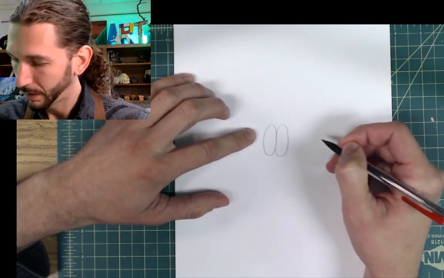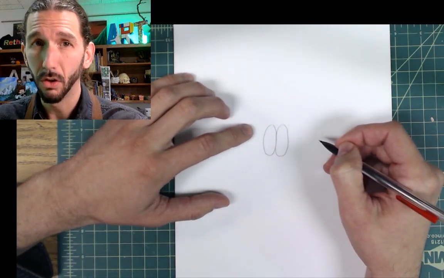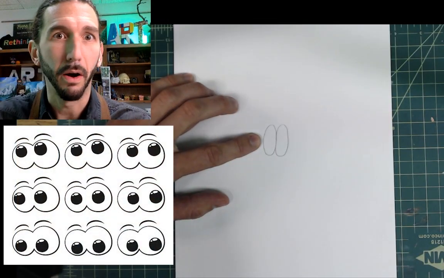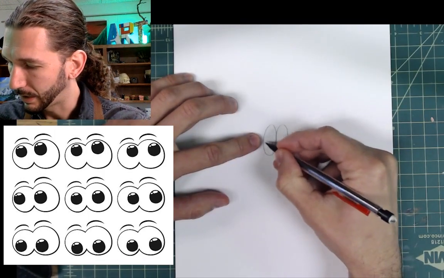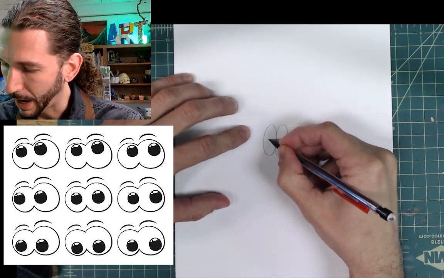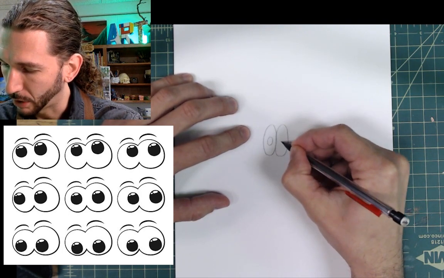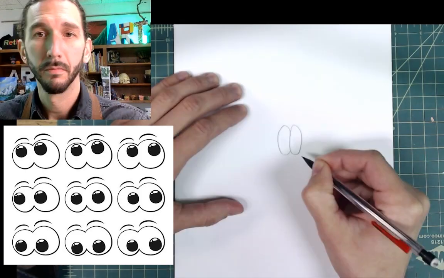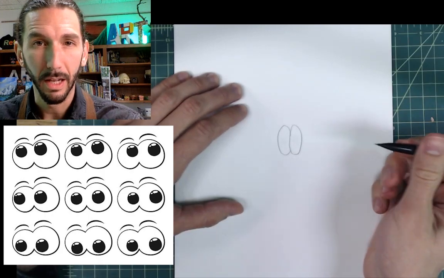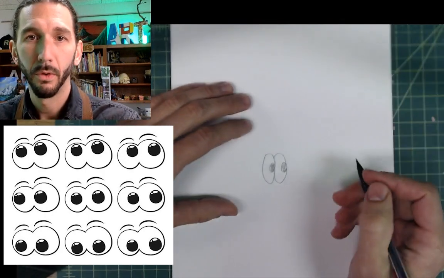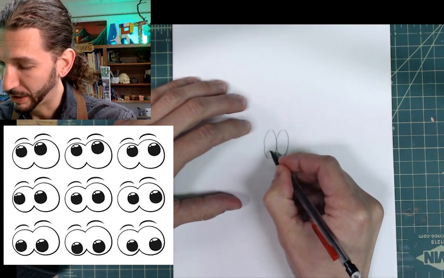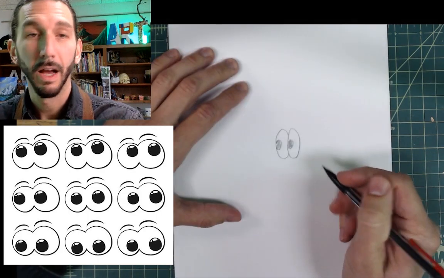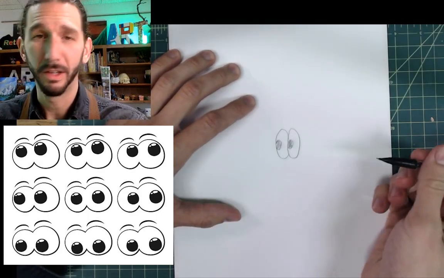Now, the fun part here is we get to decide where this owl is looking, and we can change that by where the pupil of our eye is. That's the dark part of our eye. So, let's see, a couple options. I could have my owl looking straight ahead by drawing them in the middle. Now he's looking straight ahead. Our owl could be looking to the left. Or he could be looking to the right. He could be looking down. Or he could be looking straight up. I'm going to stick with my first example with him looking to the left.